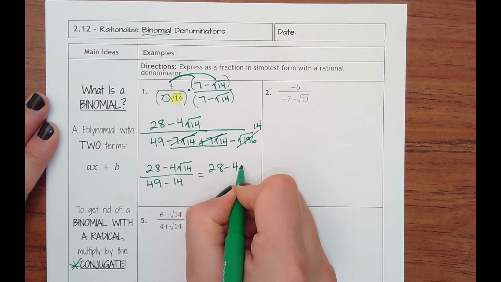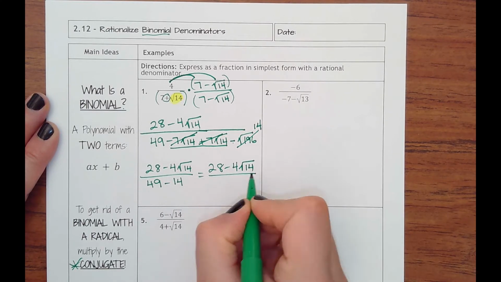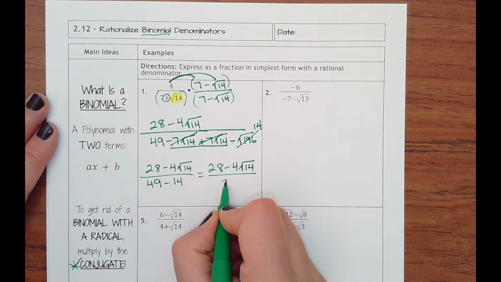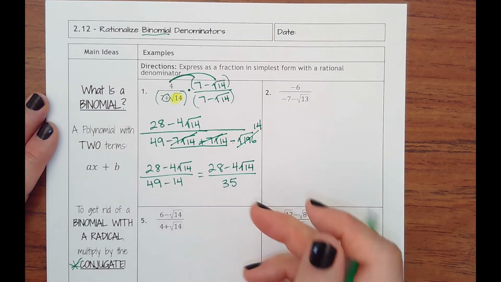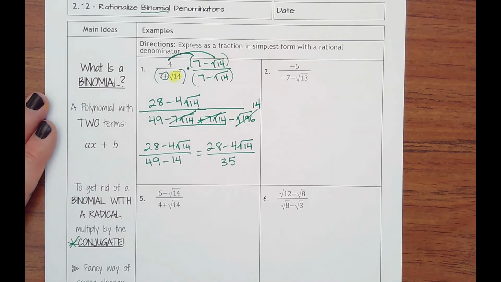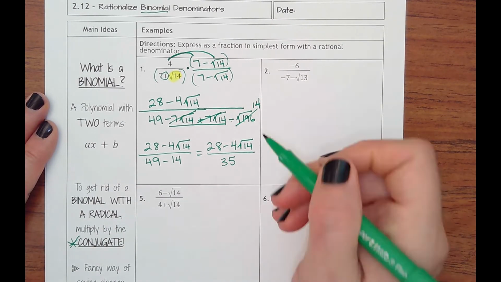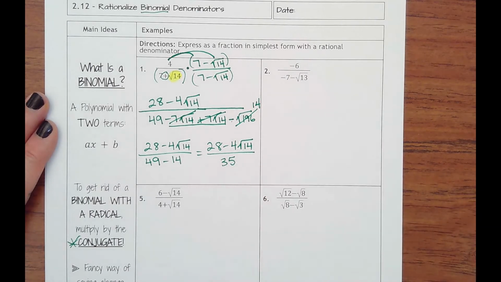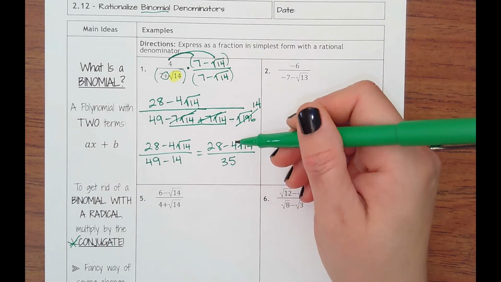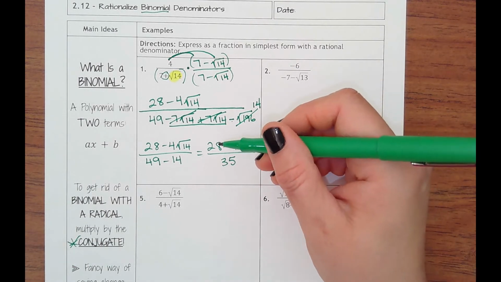Let me write that again. 49 minus 14 would be 35. And then you're seeing if you can simplify. If we can't divide a common factor out of all three terms, then we can't at all.